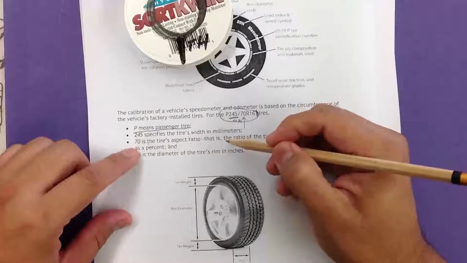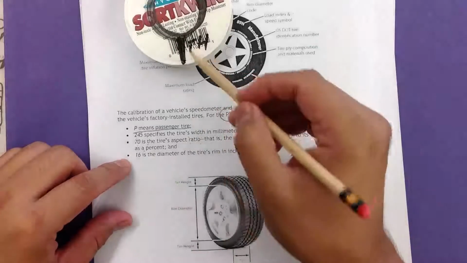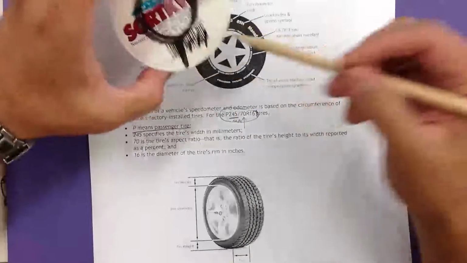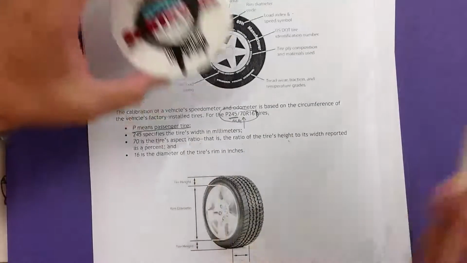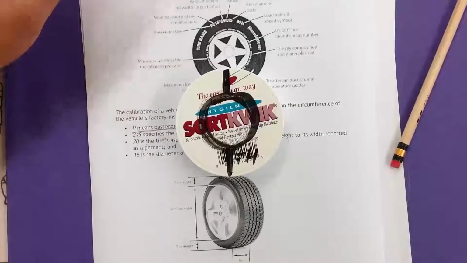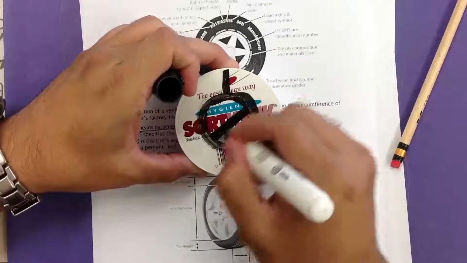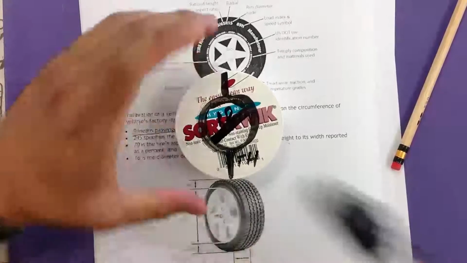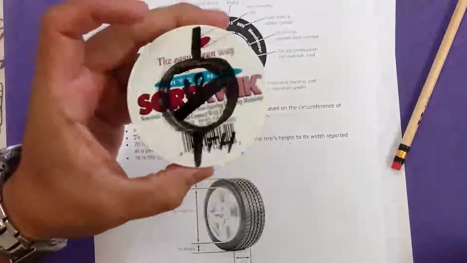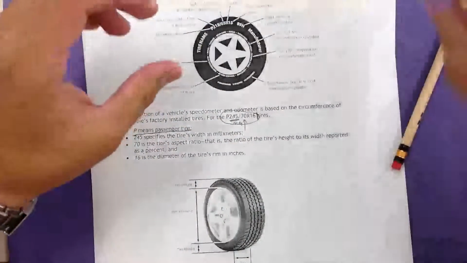Okay, so that's it for that. And that's the aspect ratio, the ratio of this to this. And then we have 16, which is the diameter of the tire's rim in inches. So right now I've illustrated this is tire height. This right here is the rim diameter, RD. So that's where you get all that interesting stuff, and we're going to be using this to give us all sorts of information. Put that to the side. Alright.